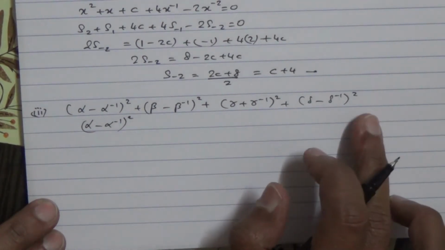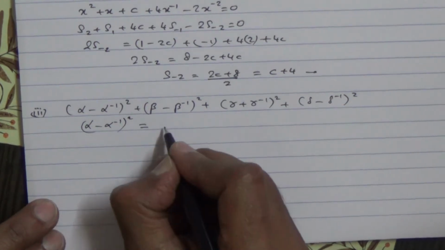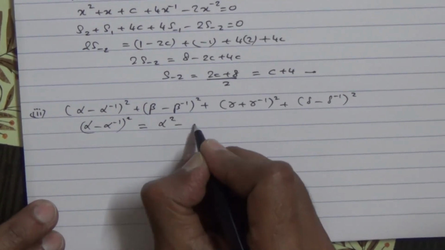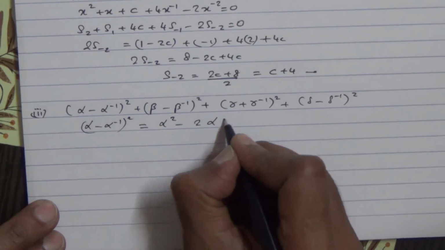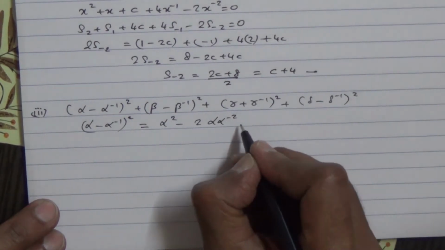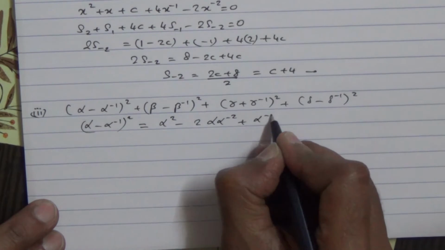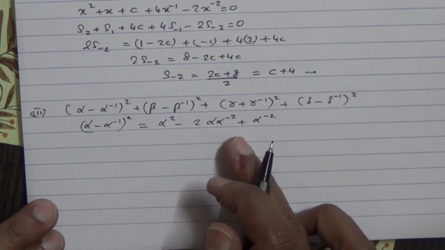You can pick any of those, and therefore you're going to get alpha square minus 2 times alpha times alpha to the minus 1, plus alpha to the minus 2. Just do the quadratic expansion of that.